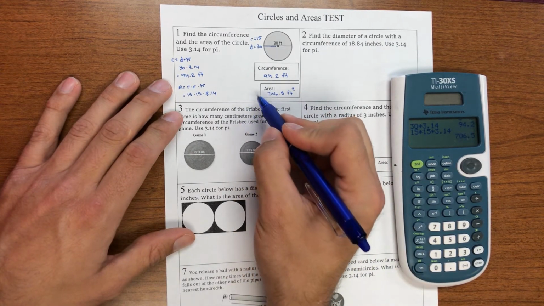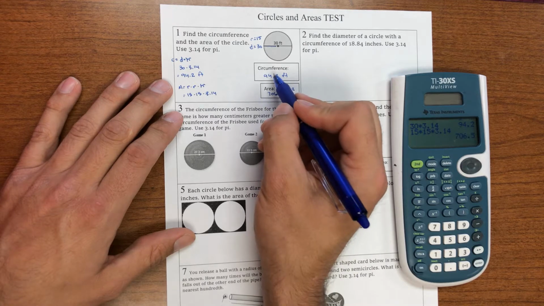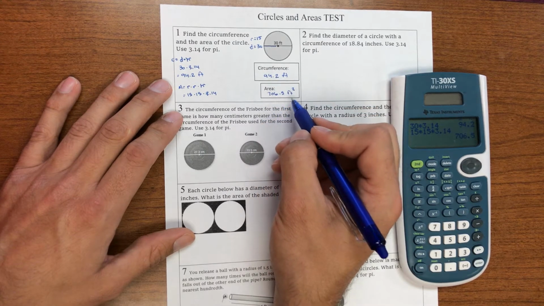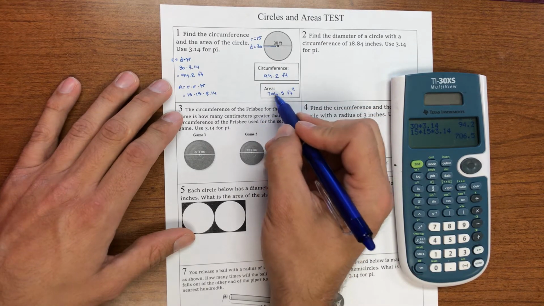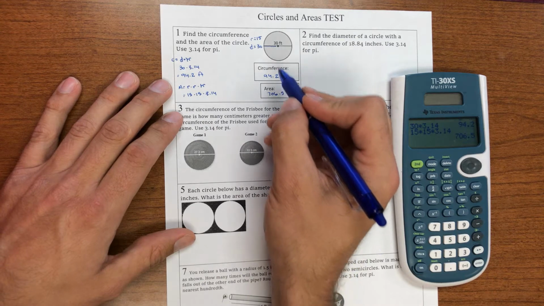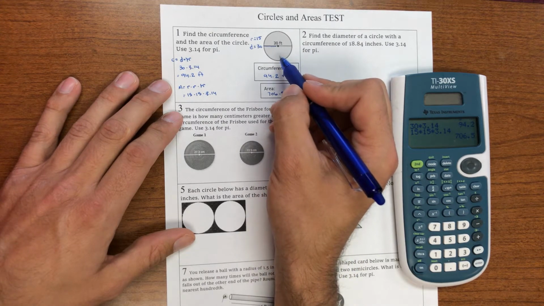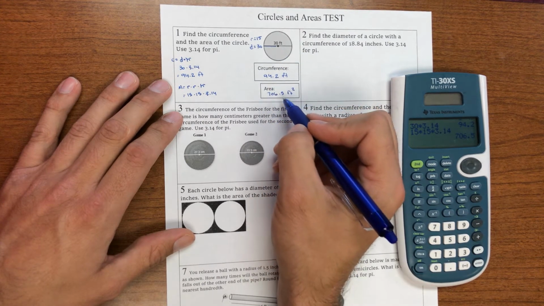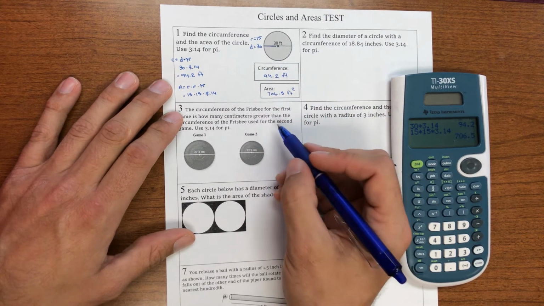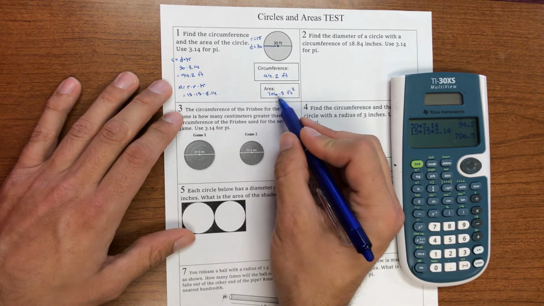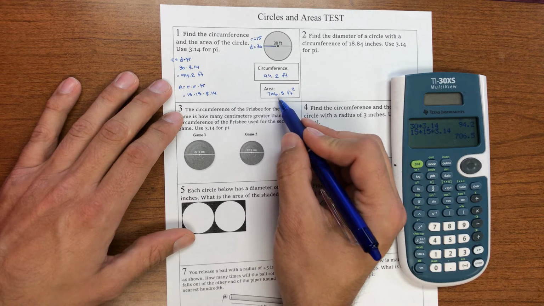Now this question, what a lot of you missed was you did the circumference great, and then you got to the area, and for some reason, you cut this in half. It's not a half circle, it's a full circle. So I don't want to cut my area in half because I'm looking for the area of a full circle. So this answer is a great answer. It's what I want it to be.